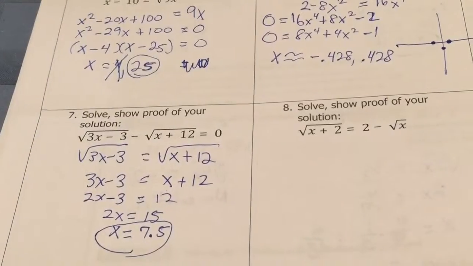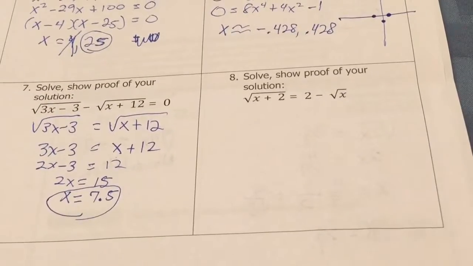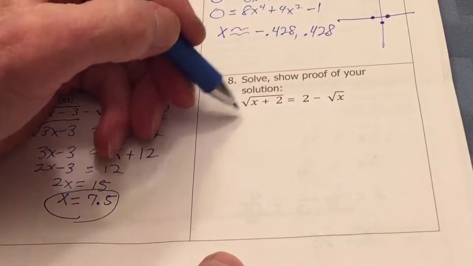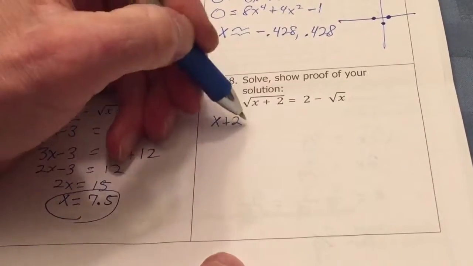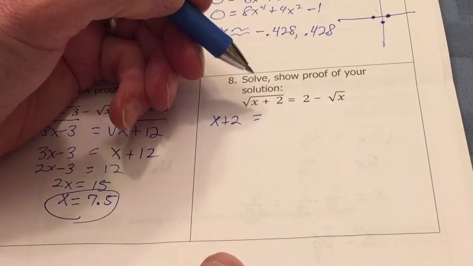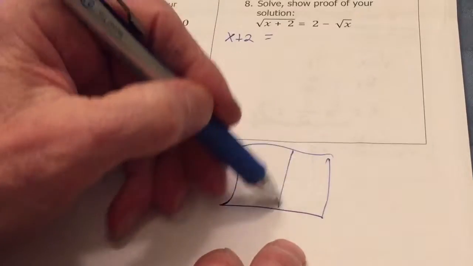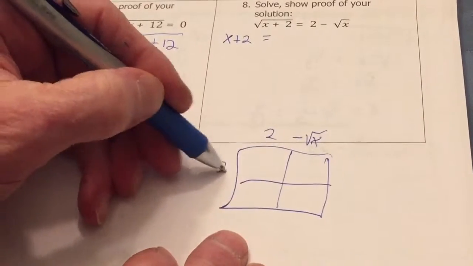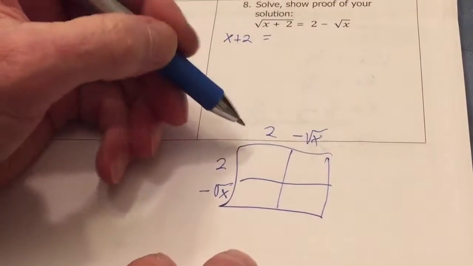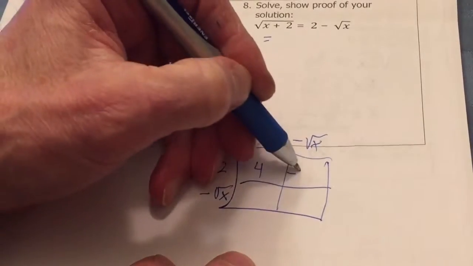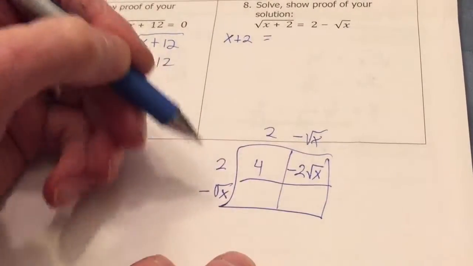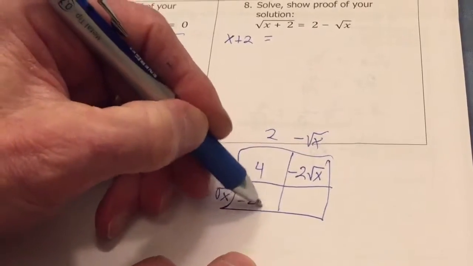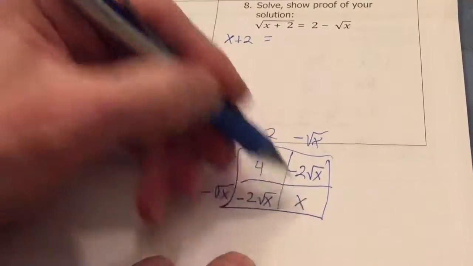All right, and the last one, number 8. If we square the left, we're going to get x plus 2. If we square the right, let me just do a quick little box down below, because we're squaring 2 minus root x and 2 minus root x. In this box we get 4, in this box we get minus 2 root x, in this box we get minus 2 root x, and in this box we get x.